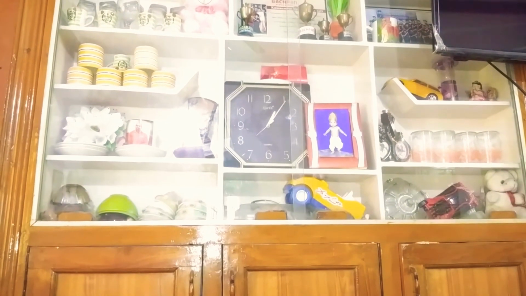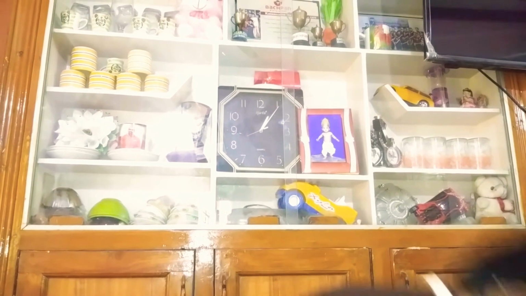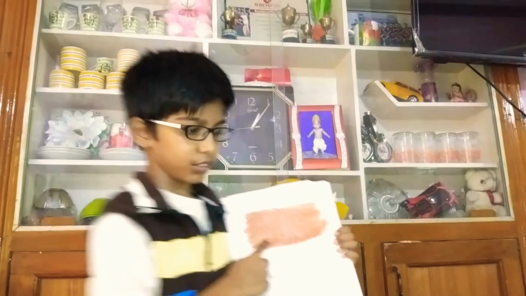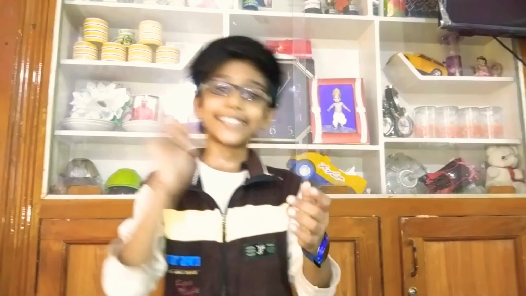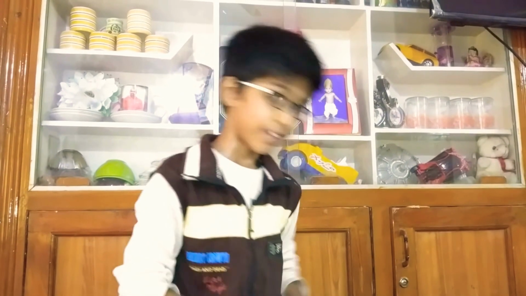Now we will discuss the roots. This is the picture of a root. There are two types of roots. One is taproot and another is fine root. Examples of taproot are carrot, radish, etc. It is very thin, but not like the fine root. Fine root is very large and contains many branches. Okay? Now you understood these types of roots.